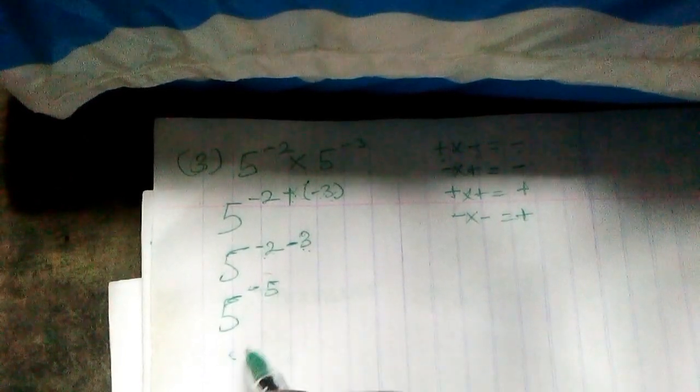But let me do it another way because of another law. For indices, anytime you see minus something, it means 1 over. Anytime you see minus, it means 1 over. Write your 5 here and carry this 5 down. So it can be 1 over 5 raised to the power of 5, which is 1 over 3,125. So now your answer is this. Do you understand? So if you leave it like this or like this, it is the same.